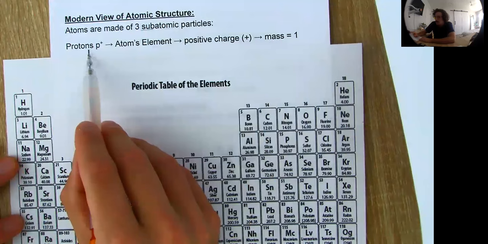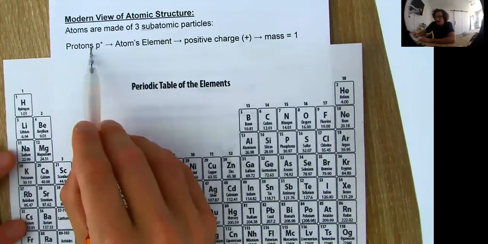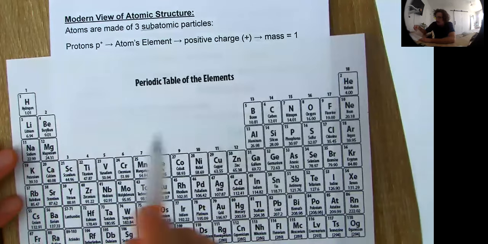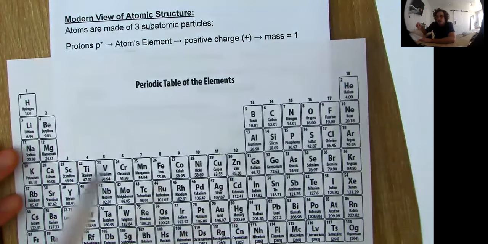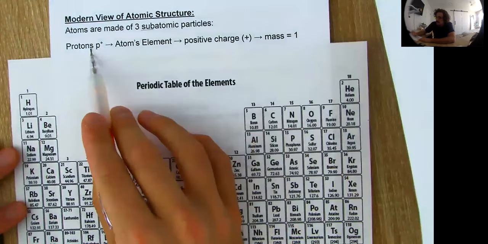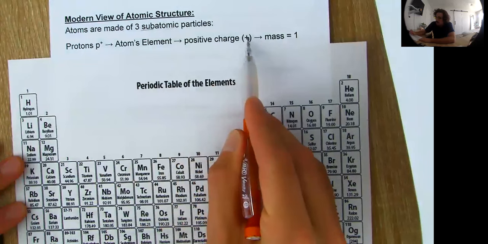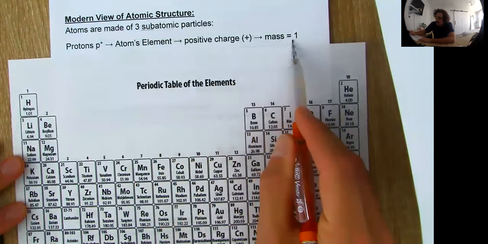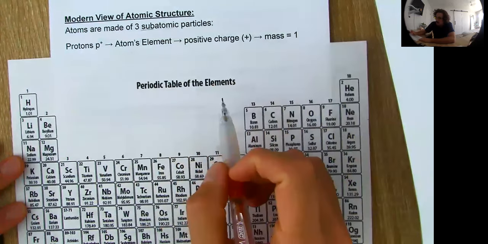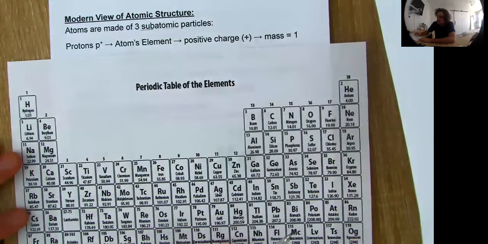Each element on the periodic table has a different number of protons. Protons are positively charged, that's what the plus means, and we consider them to have a mass number of 1. They have electrical charge as well.